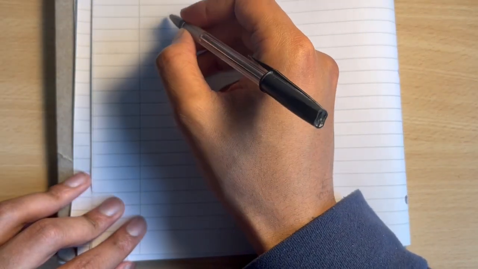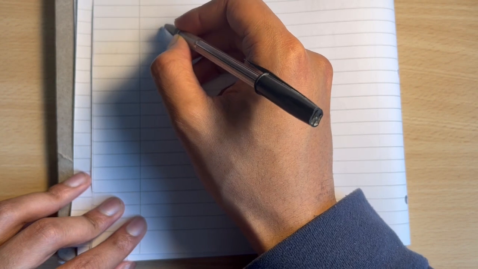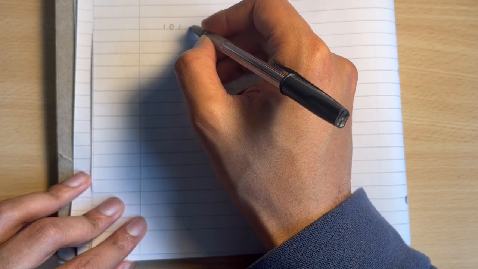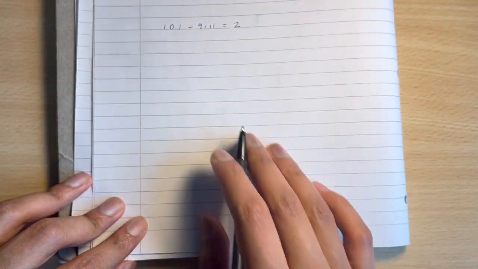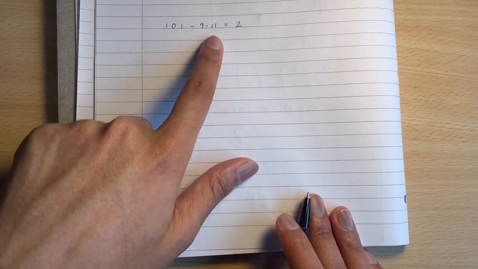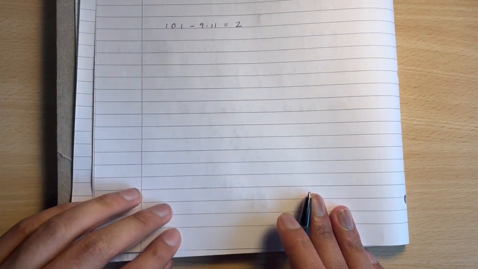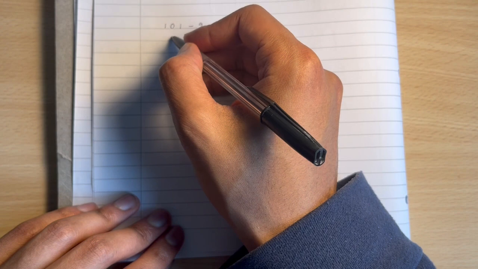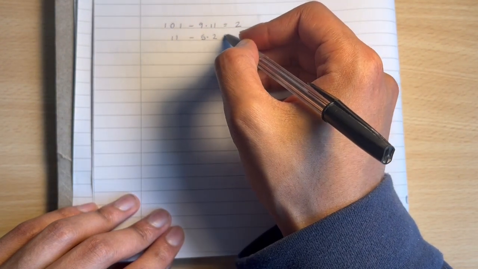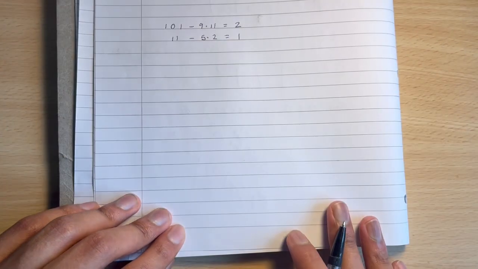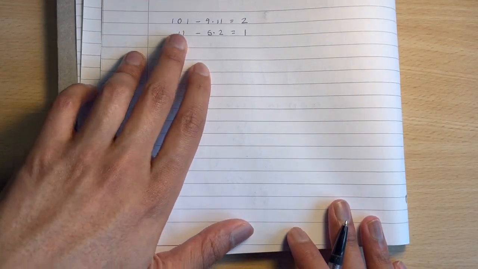Okay, so in this case we want to show that 11 and 101 don't share any factors, that they are coprime, and we're going to do this using the Euclidean algorithm, which is exactly what they ask you to do. So we're going to do 101 minus 9 times 11 equals 2. As the first step, we do 101 and then 11, and then we do the first step of the Euclidean algorithm. Now we take 11 minus 5 times 2, and this is equal to 1.